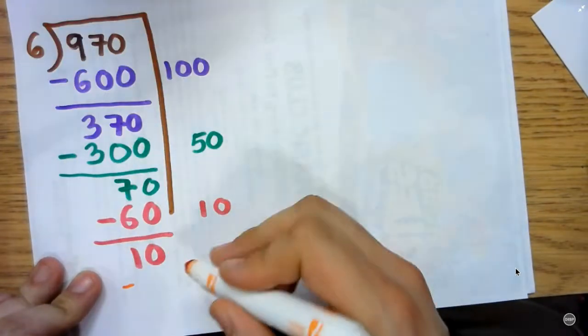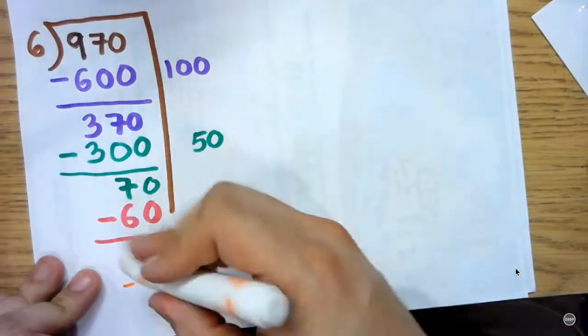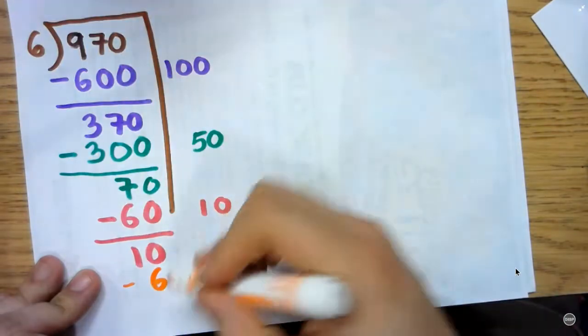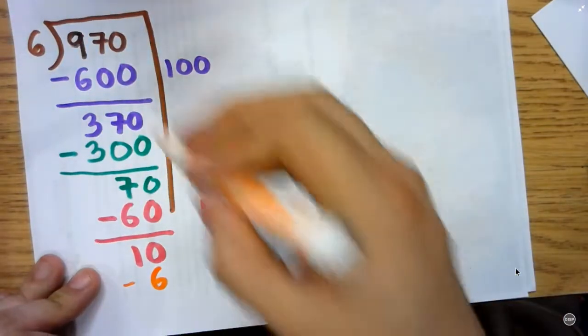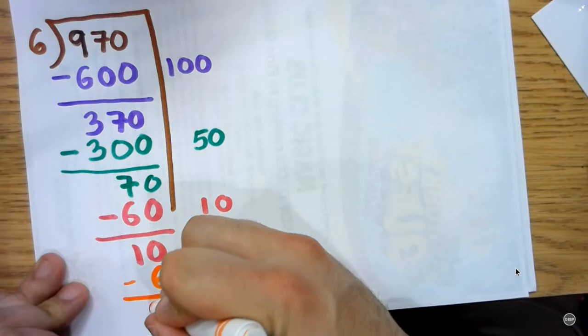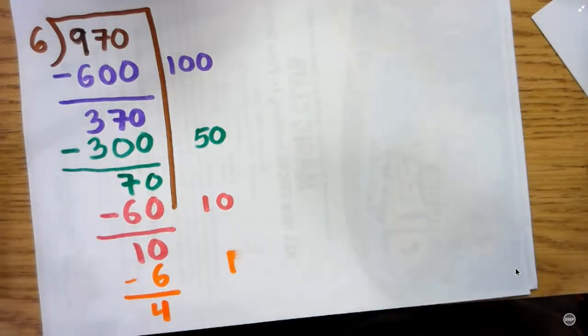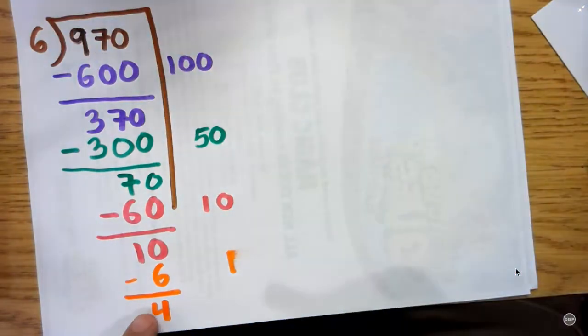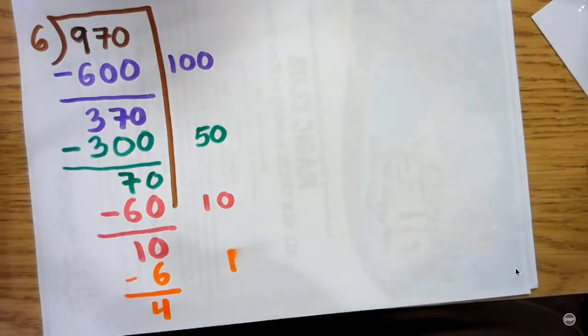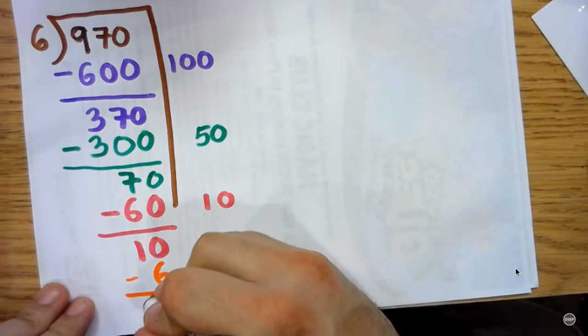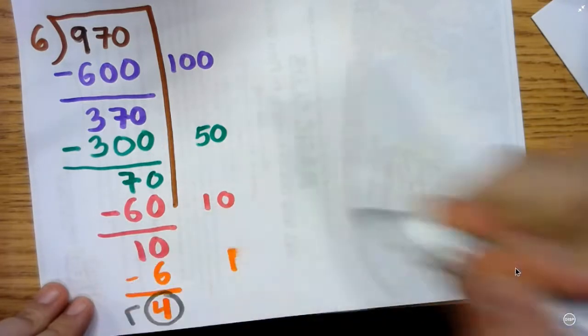I'm sorry, let me go back. I'm going to pull out 6. 6 goes into 6 one time. And 10 minus 6 equals 4. Now, this is, again, where I have to look and say, okay, is there anything else I can pull out? Can I put 6 into 4? No, I can't. So that's telling me that my 4 here is going to be a remainder.